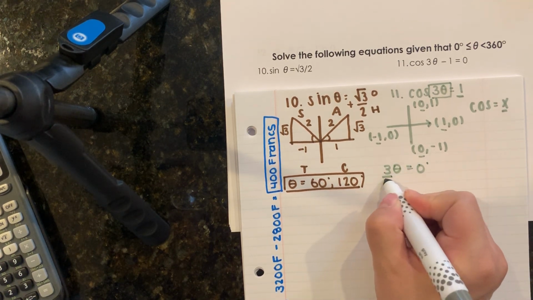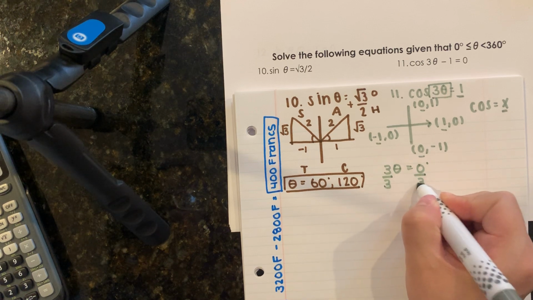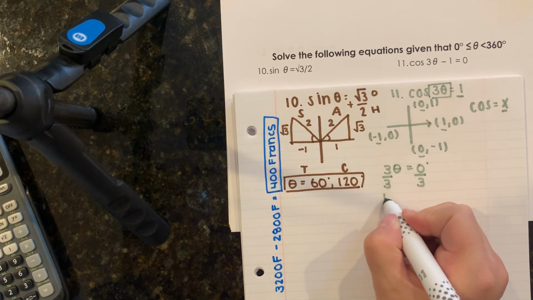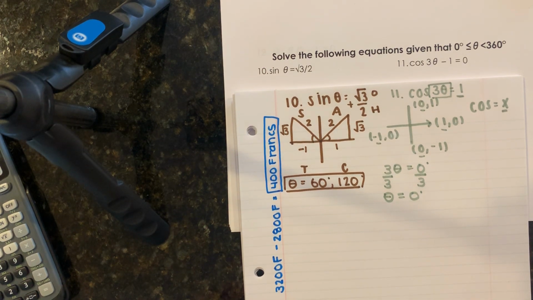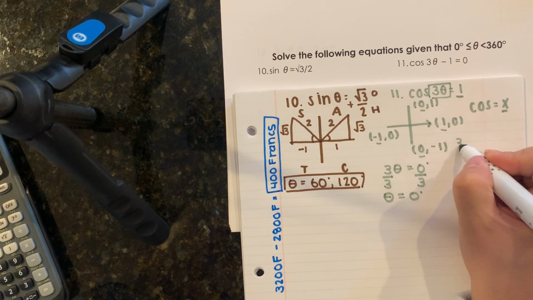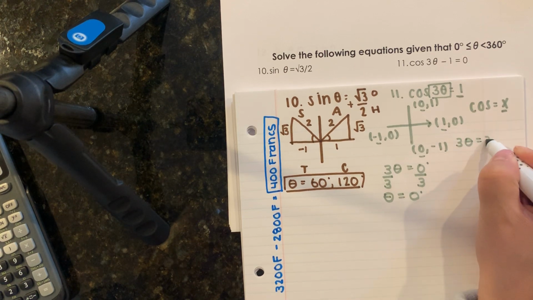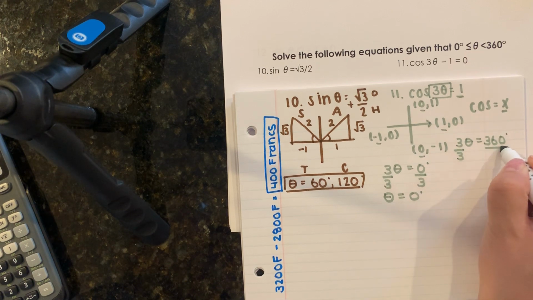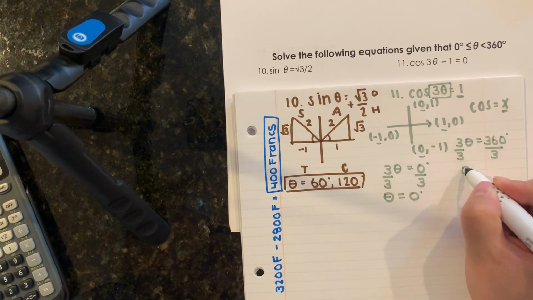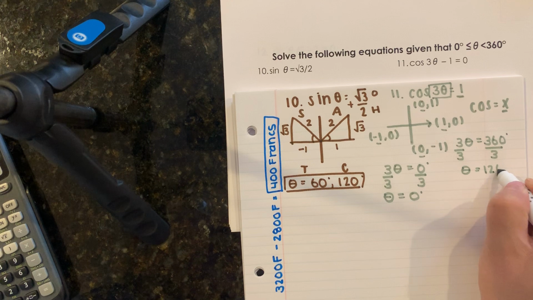Now, if I divide both sides by 3, my first answer is that theta is equal to 0 degrees. But I know I have to have 3 answers. So I'm going to set my 3 theta equal to 360. Divide both sides by 3, and that would give me theta is equal to 120.